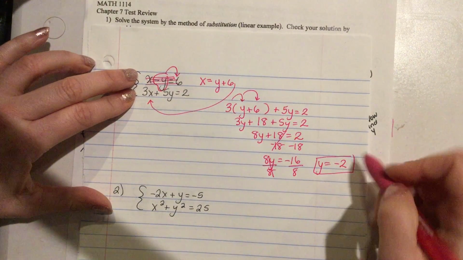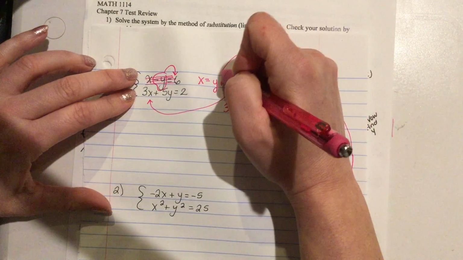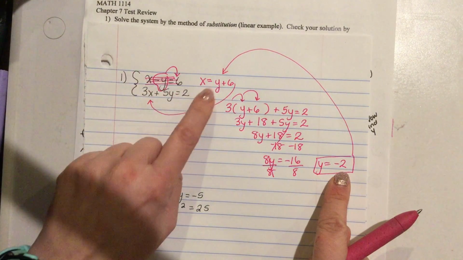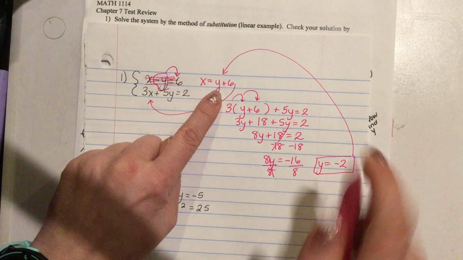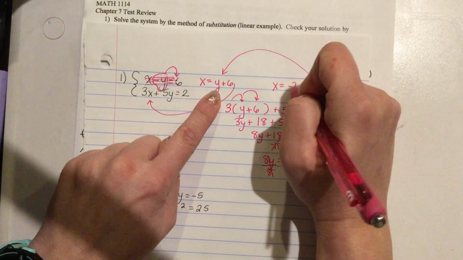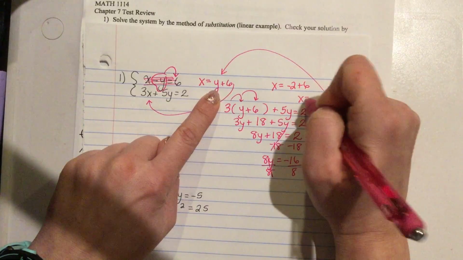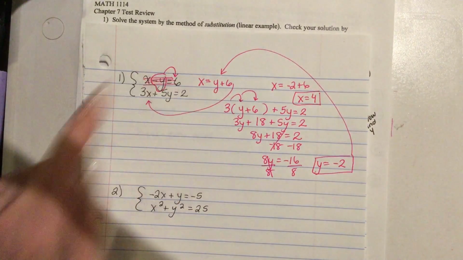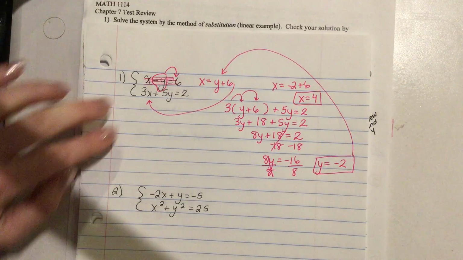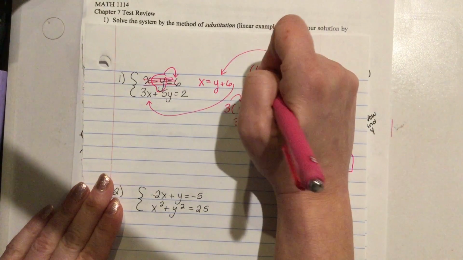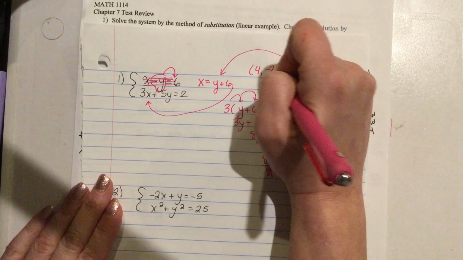So to find that, now I substitute again. I want to find out what x is, so I take the y value and I substitute it into that equation where y is. x equals y, which we just found to be negative 2, plus 6. x is negative 2 plus 6, so that's a 4. So my solution, the ordered pair where these two equations would cross on a coordinate plane, is positive 4, negative 2.